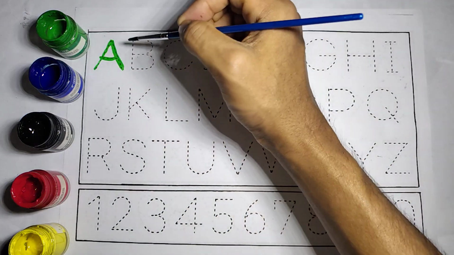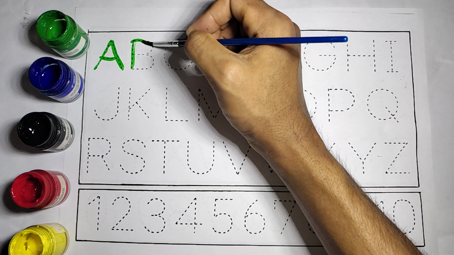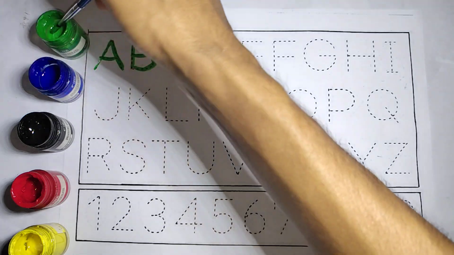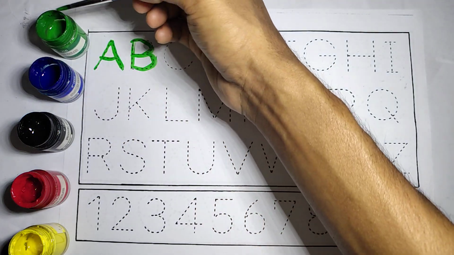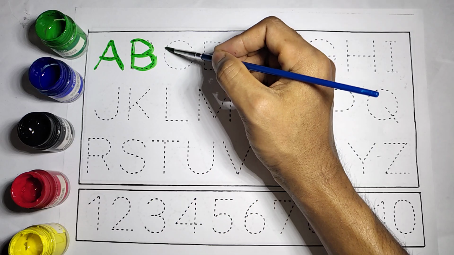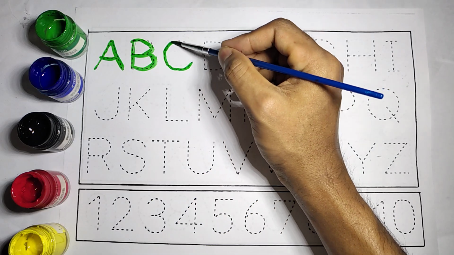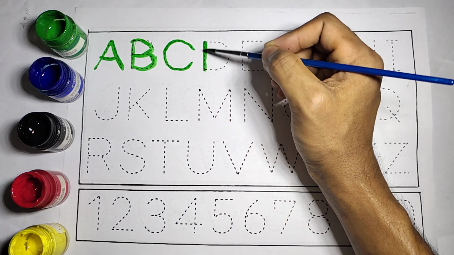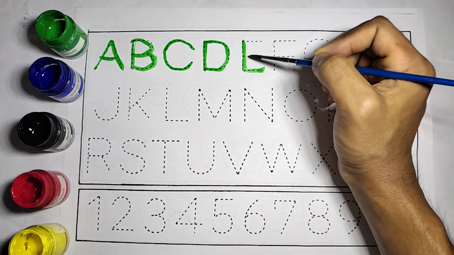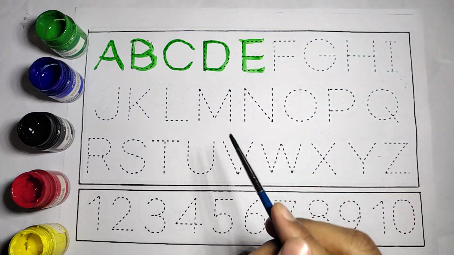Now we draw the letter of A. The next one is B. We again use green color and now we draw the letter of C. Kids, the next one is D. Now we draw E. And the next one is F.